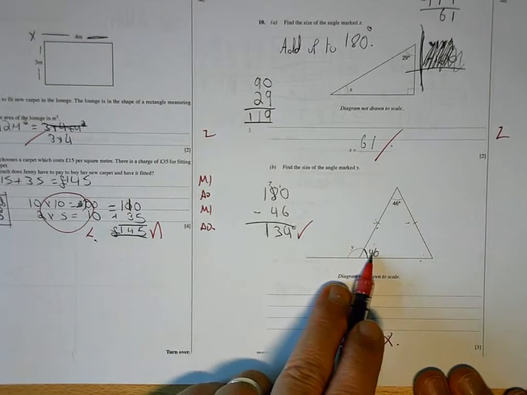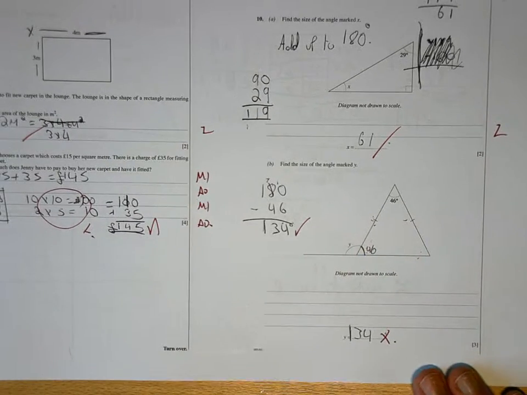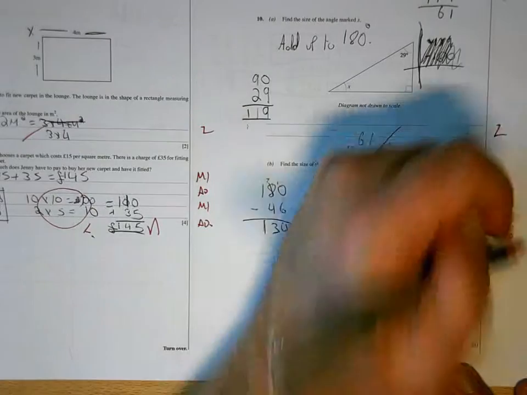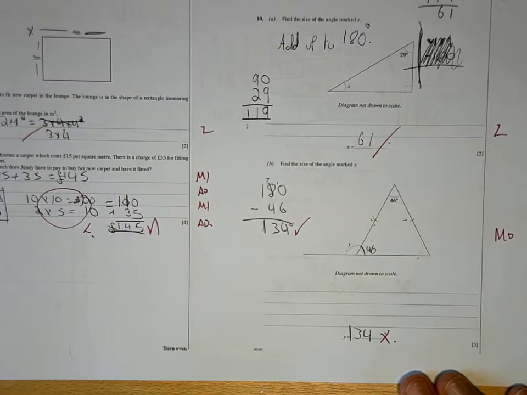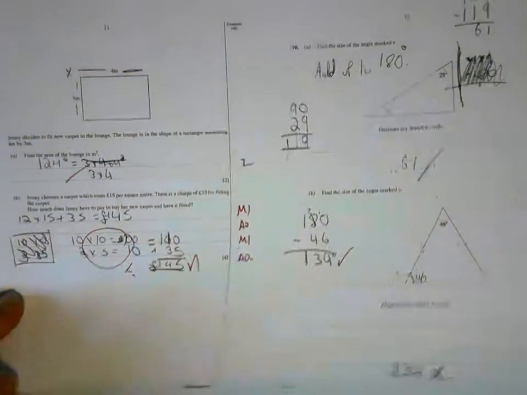Once you've worked out what a half of 134 is, then you need to take it away from 180 to give you that outside angle there. So you haven't done enough maths there to get any of the 3 marks. 6 for the page.